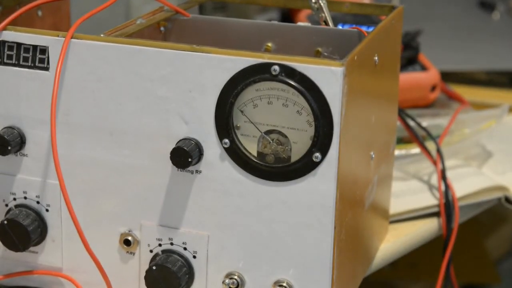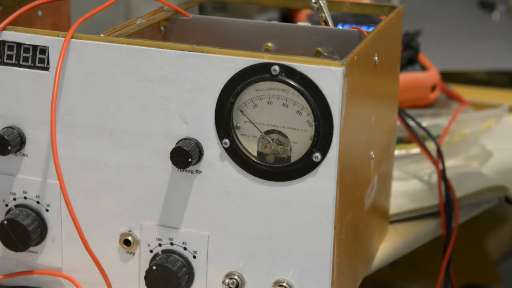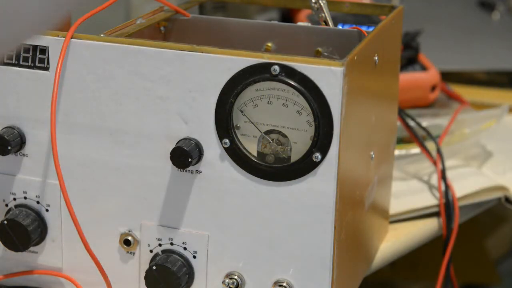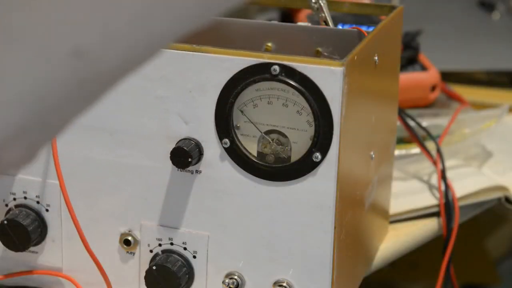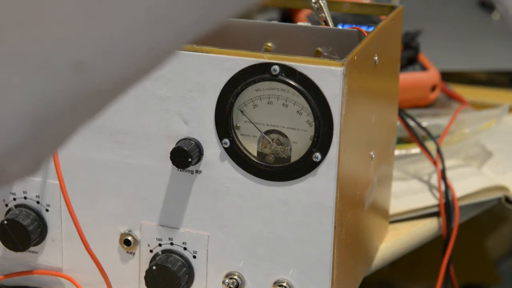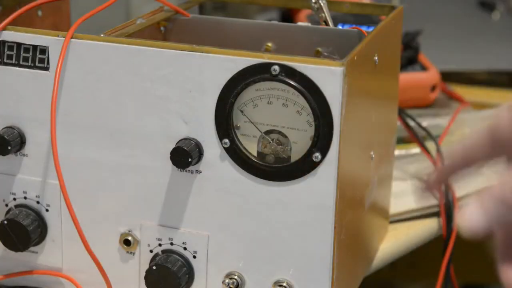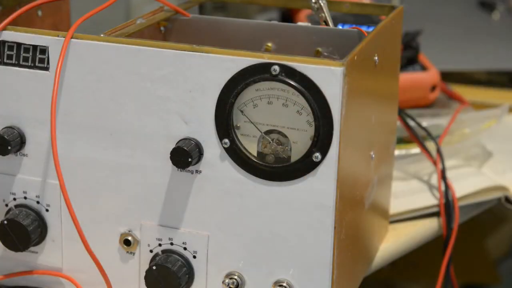The valve is glowing nicely. I'll put the voltage on, about 250 volts. I won't go higher than that. As you will see, it will do nothing, because the circuit is open.